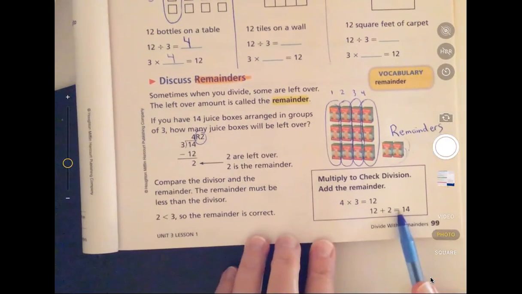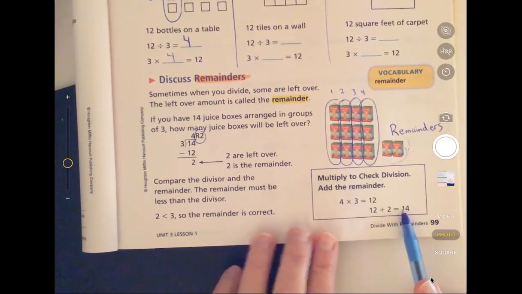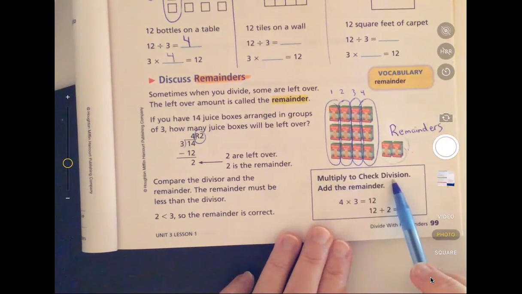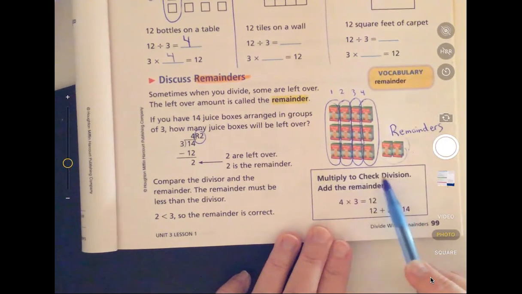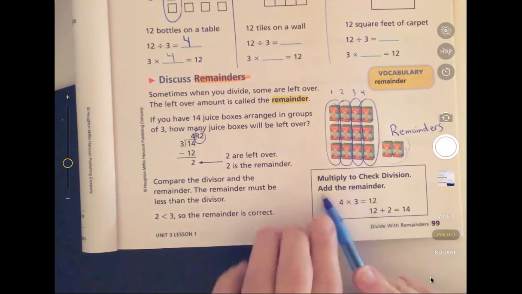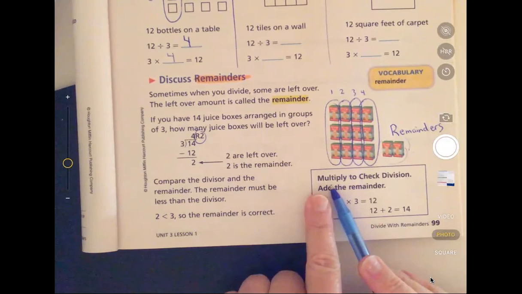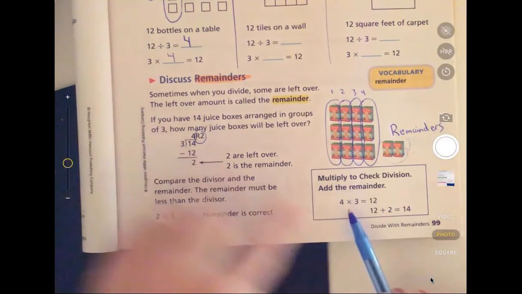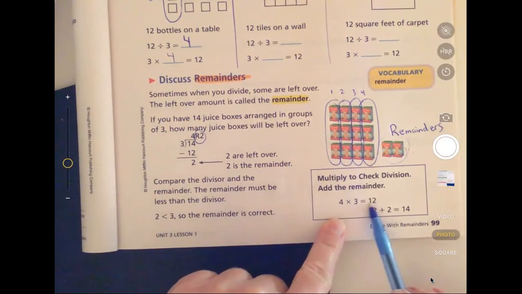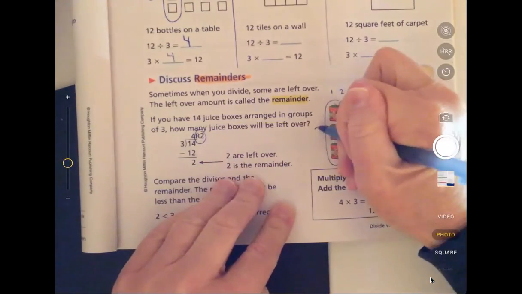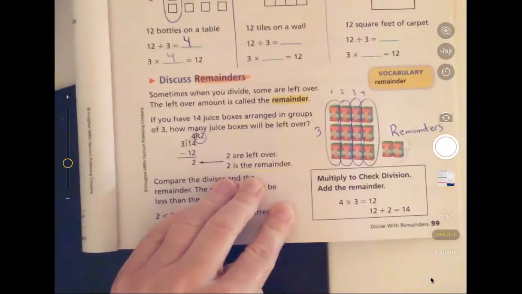Okay? And here's another way. This is just to check. Remember, with multiplication and division being the opposite, being the inverse, you can always do it to check, and then we add the remainder. So we can multiply 4 times 3. So here it is, 4 times 3. That makes 12, right? This is a 4 by 3, right?